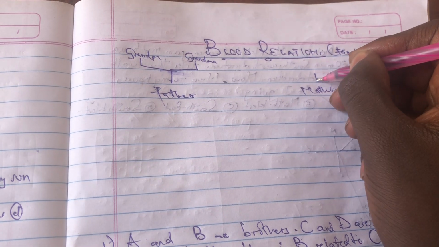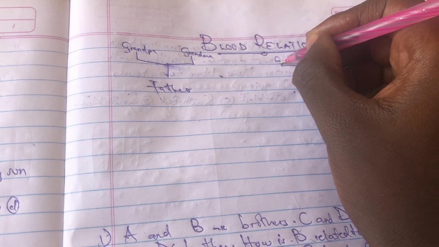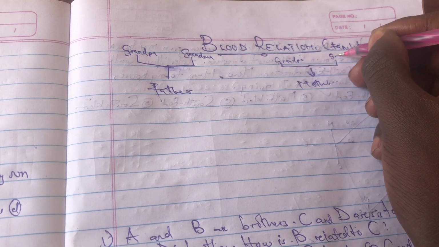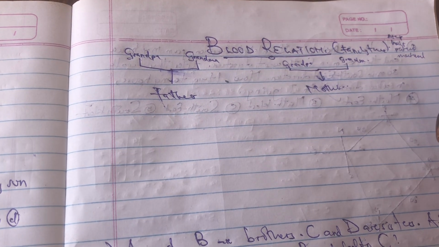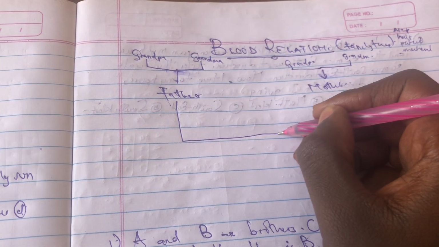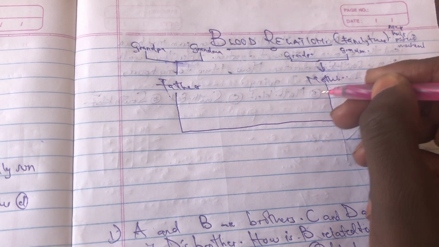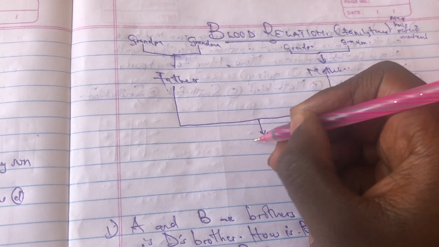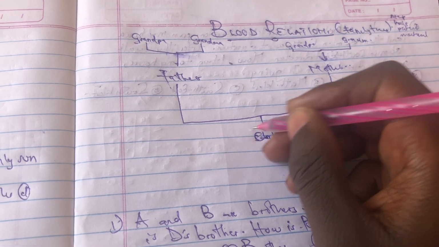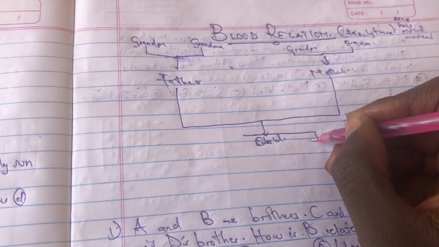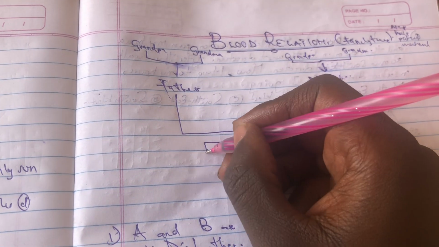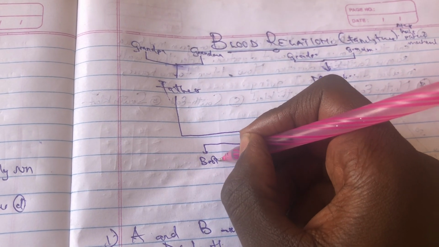This is your grandpa and this is also your grandma. Are we together? So your father and your mother, they give birth to you. You are the son or a child. You are the child. You have siblings. If it's a girl, it's a sister, and if it's a boy, it's a brother.